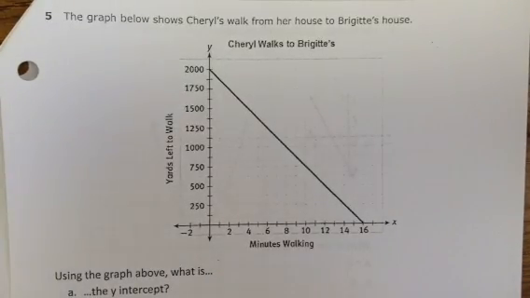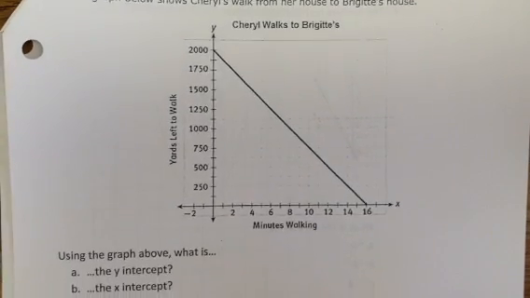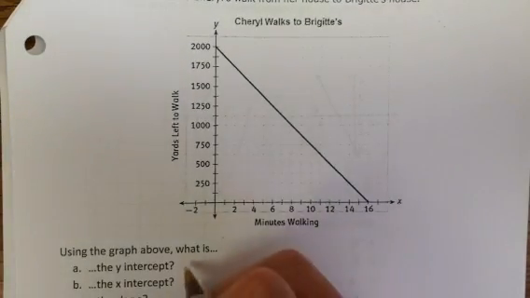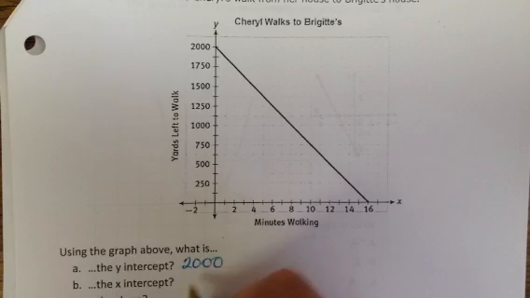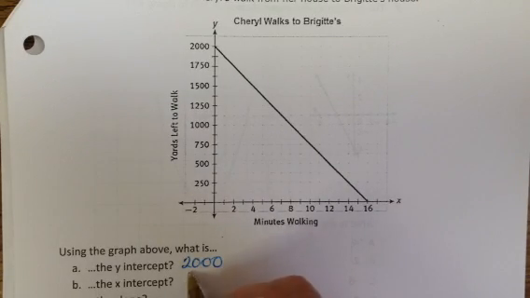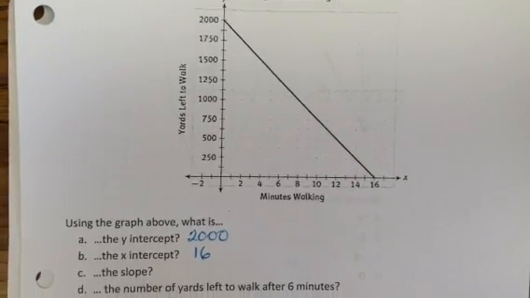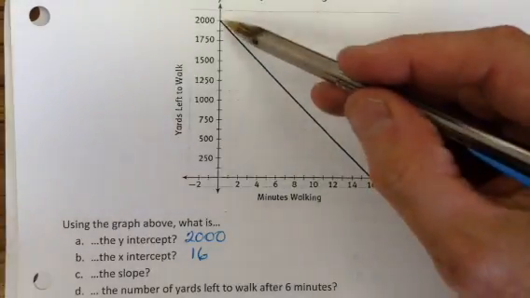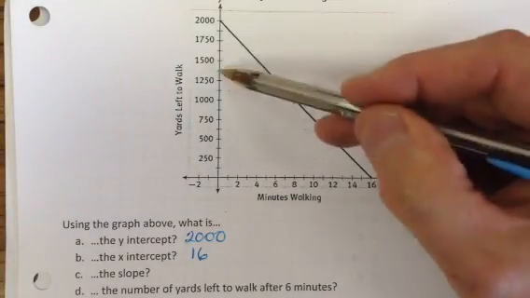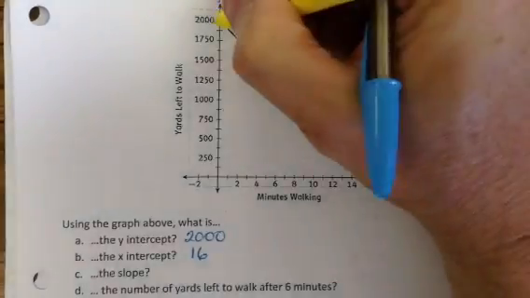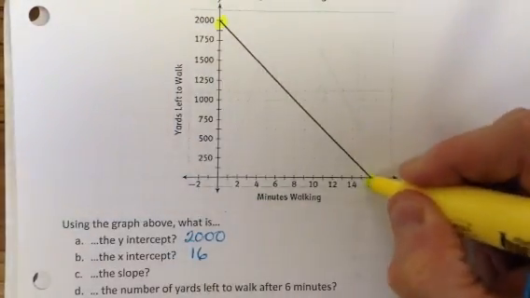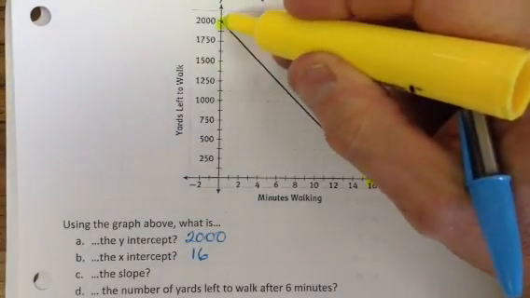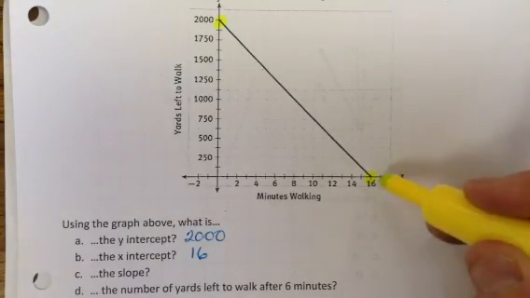I know problem 5 got cut off a little bit, so we're going to go ahead and finish that. We got through A and B in the first video. That was 2,000 for the y-intercept, 16 for the x-intercept. And what I was talking about on the last video before I ran out of time was that instead of trying to find a small slope triangle, let's use the ones that we clearly know. We know this is (0, 2,000), this is (16, 0).